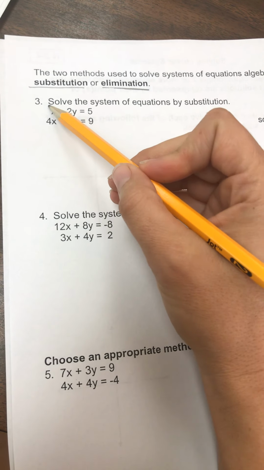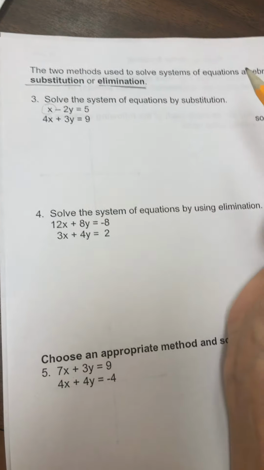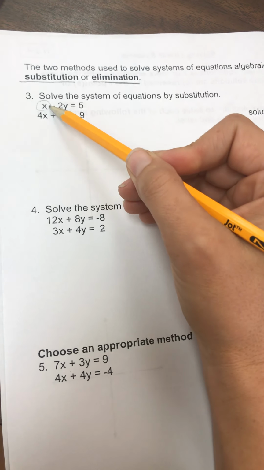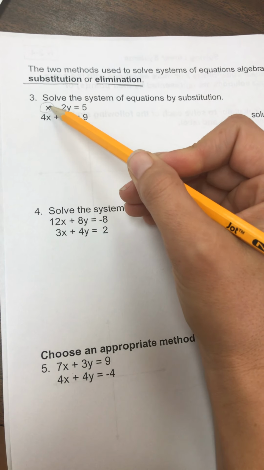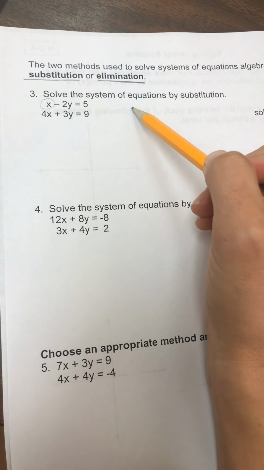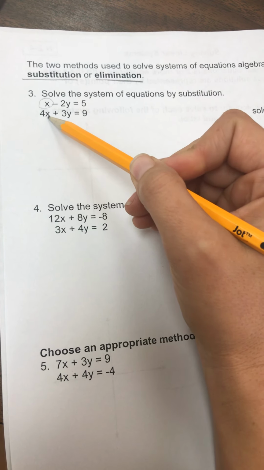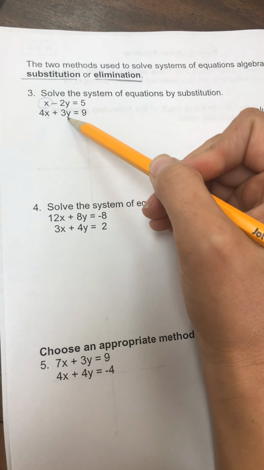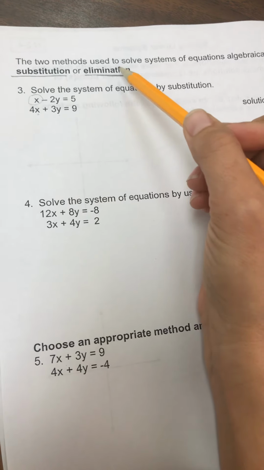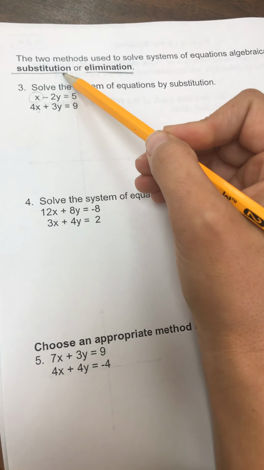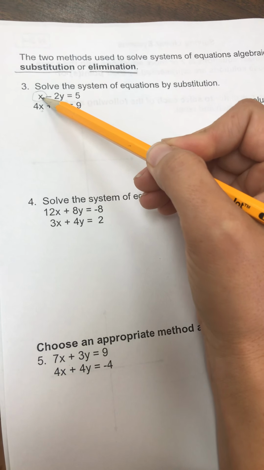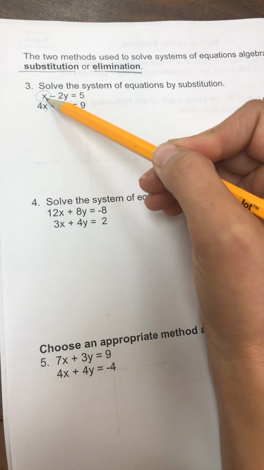So now if you're looking, you have an x here. So it logically makes sense that if we could solve this equation for x, then we can substitute what we get in x's place and solve for y. The reason why I say look for substitution first is because this has a 1x, meaning you're not going to need to divide by anything.